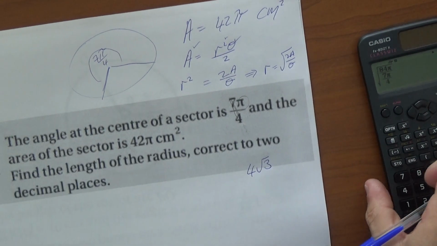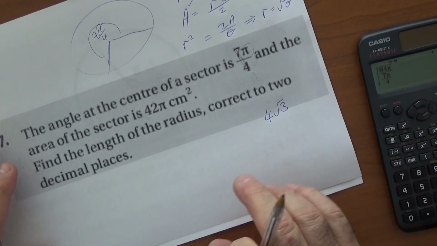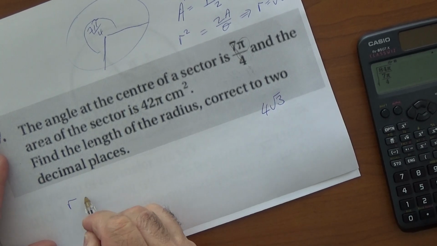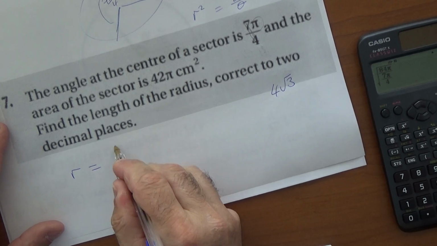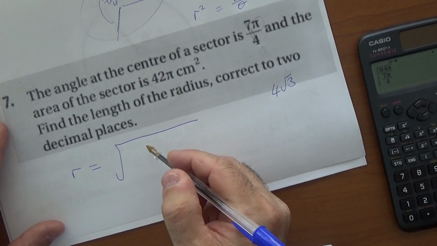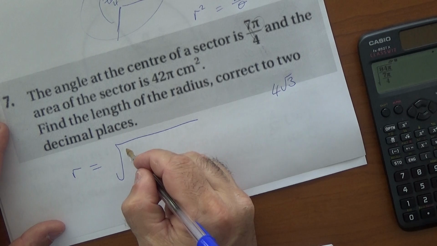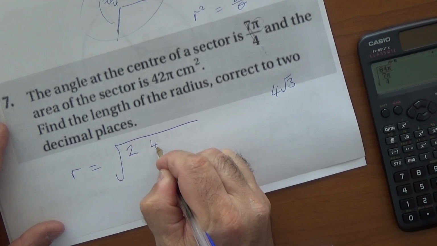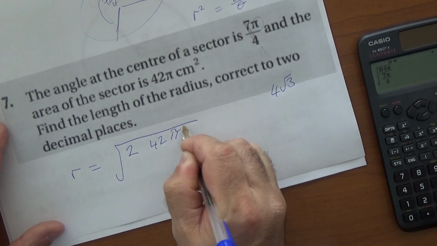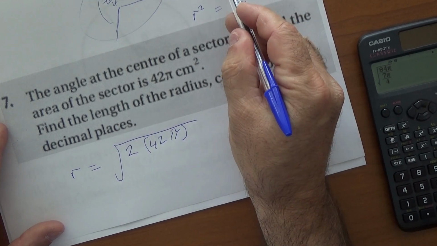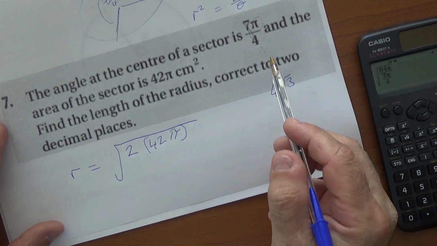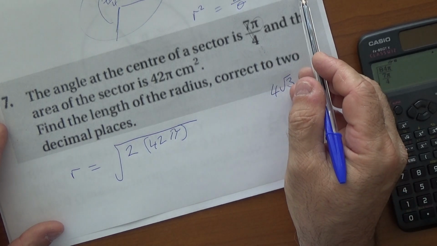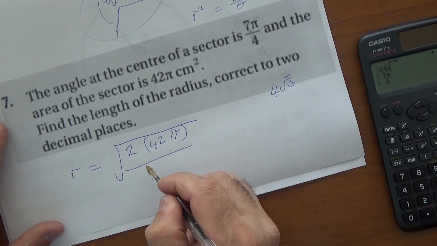But I do want to show you how I probably should have done that. I should have brought it along and seen where it goes by filling things in and staying in analytical mode rather than computation mode. So 2 times 42 pi is double the area over the angle. And then the angle turns out to be 7 pi over 4.